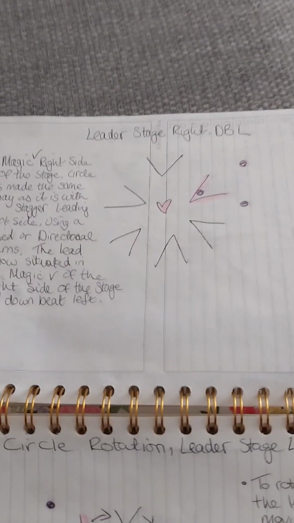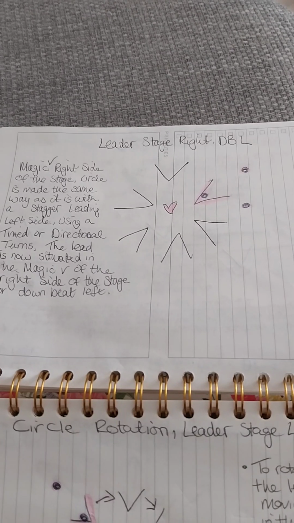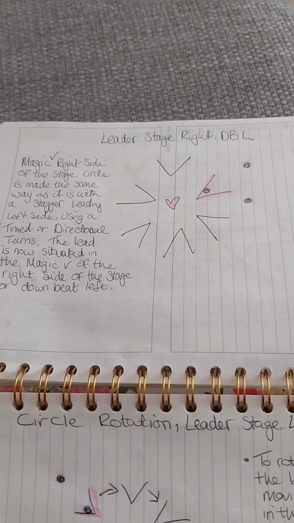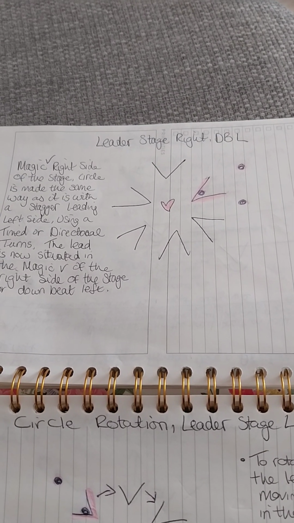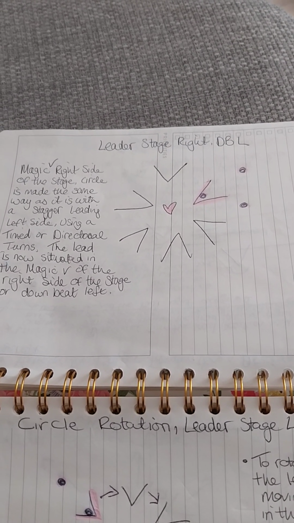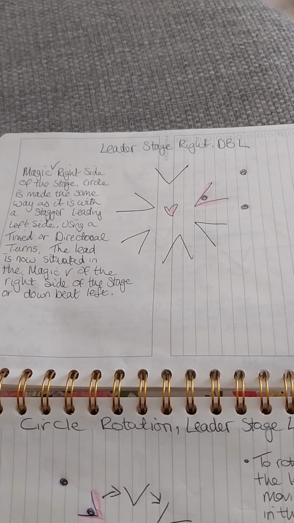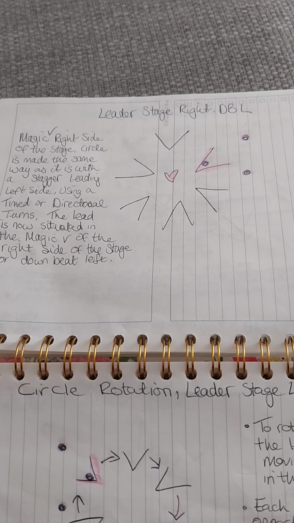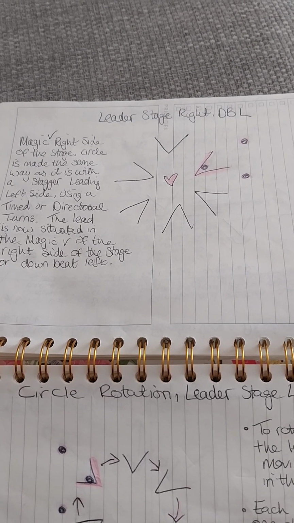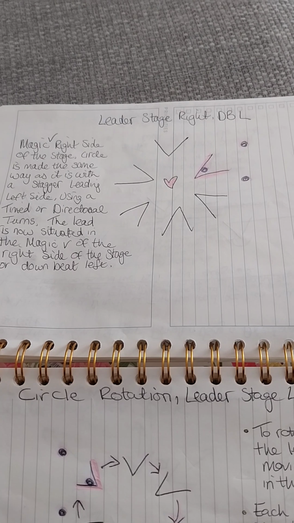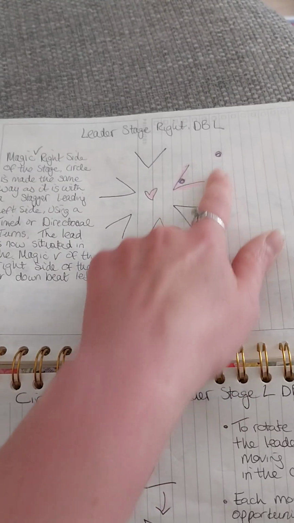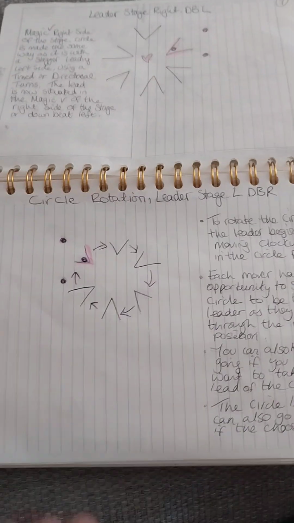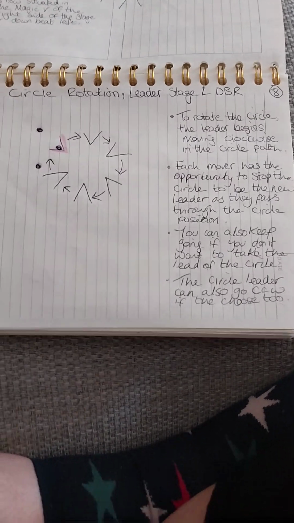Okay. And this again is our circle leader stage right, downbeat left. So the magic V on the right side of the stage, the circle is made the same way as it is with a stagger leading left side, using timed or directional turns. The lead is now situated in the magic V of the right side of the stage or downbeat left. Here we go. So then we can go on to look at the circle rotation.